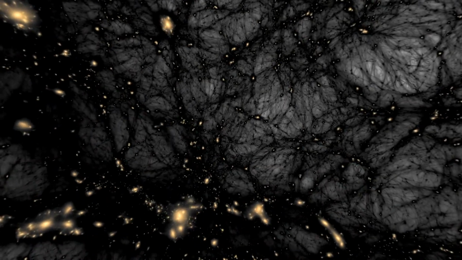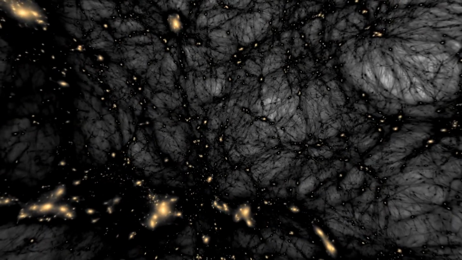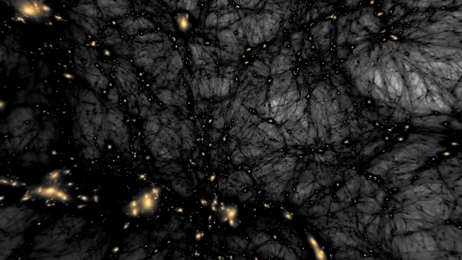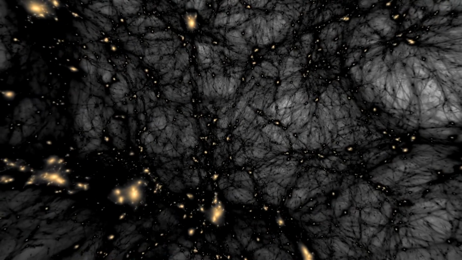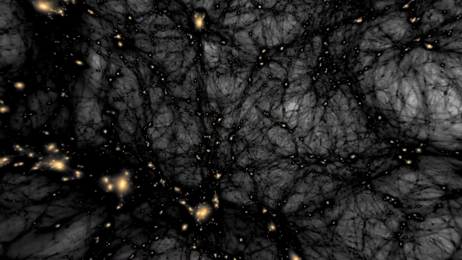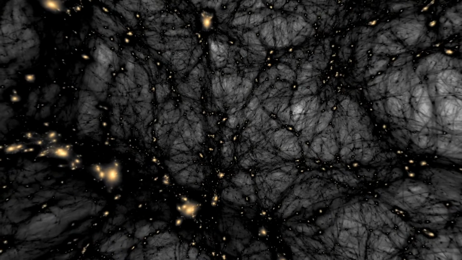Those bright spots in this movie are where the galaxies form. And this is a key part of the story. Galaxies can only form when the universe gets dense enough that gas can cool and start to form stars. And so what you see in this movie is that there are regions of the universe that are quite dense, have a lot of dark matter, and that's where you start to get galaxies.